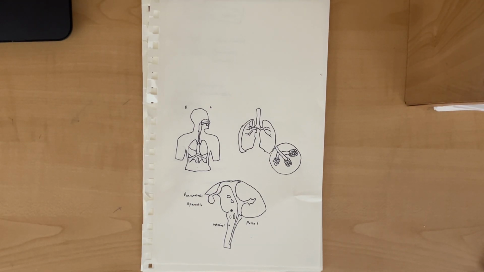And this really is the goal when we talk about respiration, when we talk about the oxygen, what we breathe it in for and what it's used for.